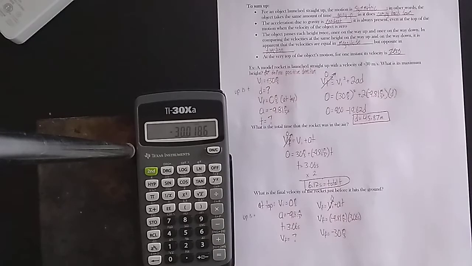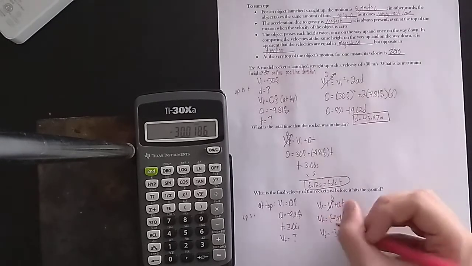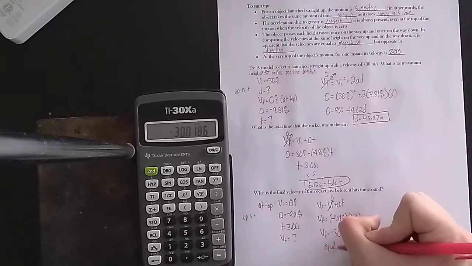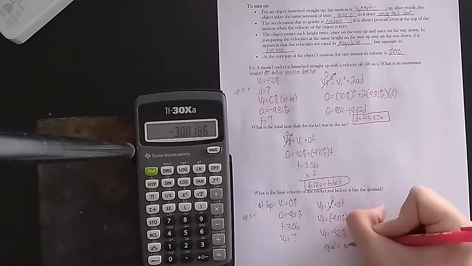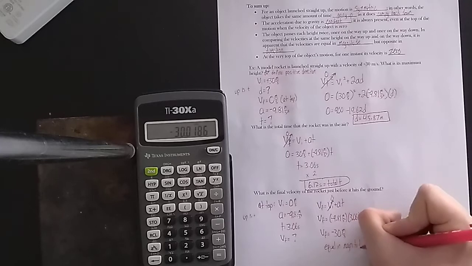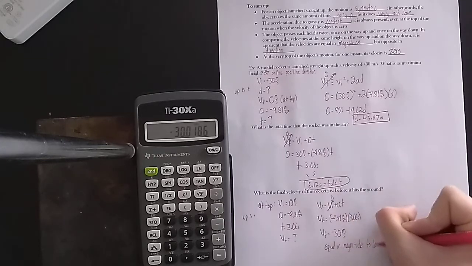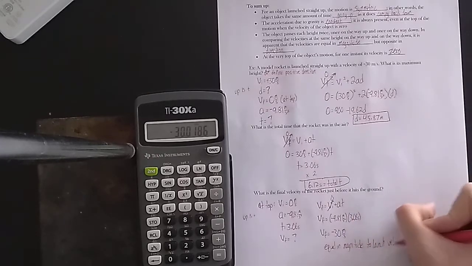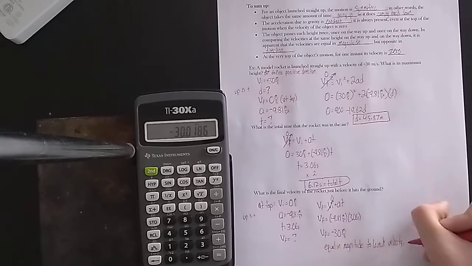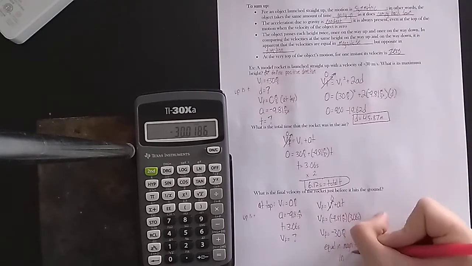Whatever the launch speed is, as long as it lands at the same height, the landing velocity will be the same, at least the magnitude will be the same, the direction will be different. So this shows us equal in magnitude to launch velocity, but opposite in direction.